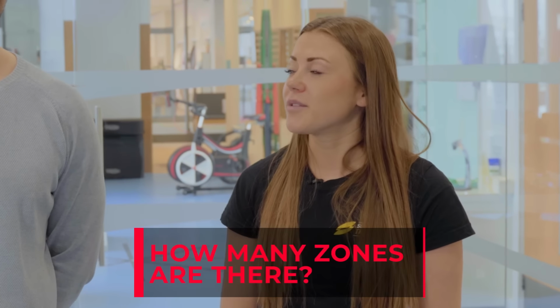So I know there's the easy zones, zone 1 and zone 2. I've been told I should be able to hold a conversation while I'm on a run in those zones. But how many zones are there and how hard is that top zone?